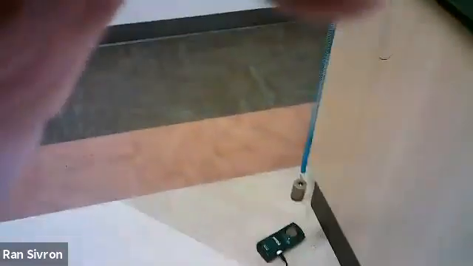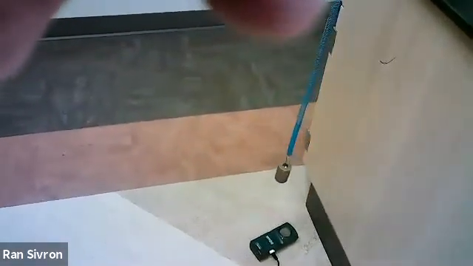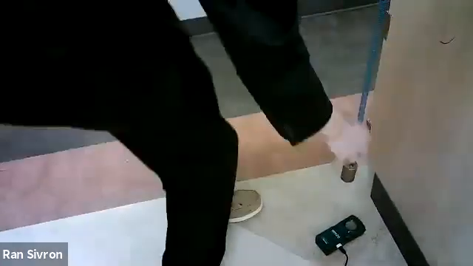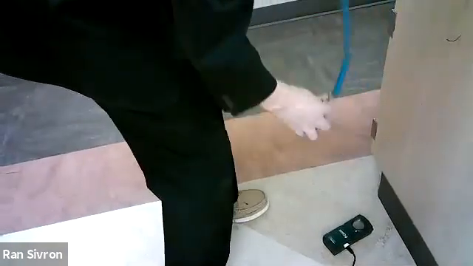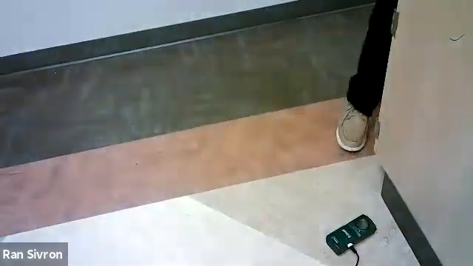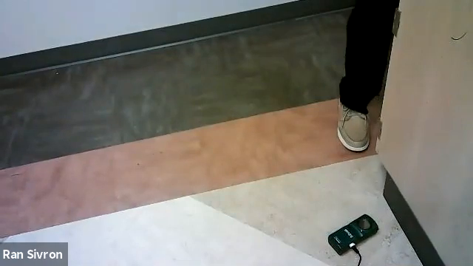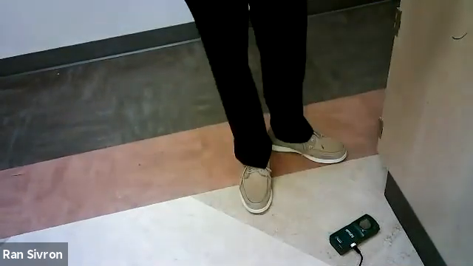Next, I'm going to change that blue string to yellow string. You can use the half.